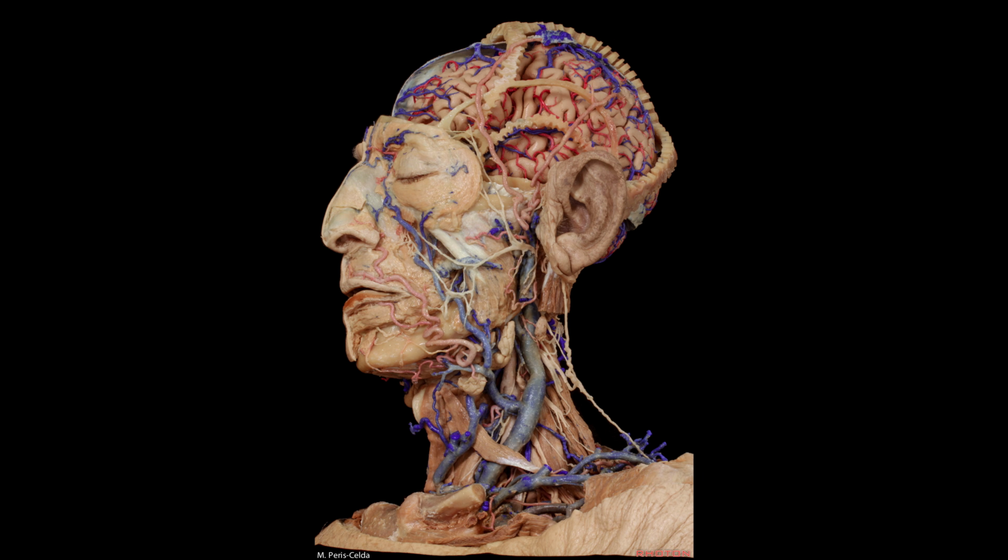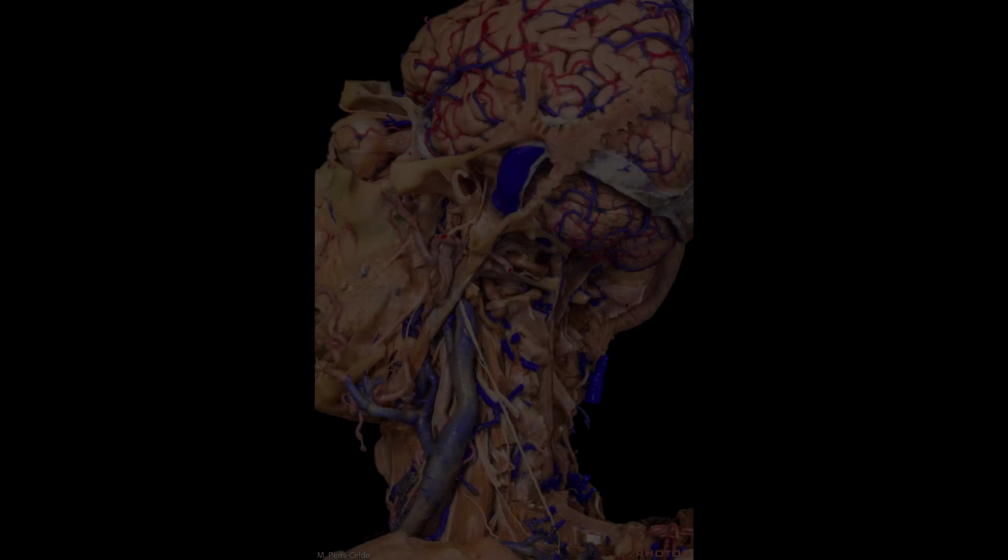So, in summary, knowledge of the anatomy of the head and neck regions in neurosurgery is especially important for cervical spine approaches, and also for vascular, extra and intracranial pathologies, as well as extensive skull base lesions.